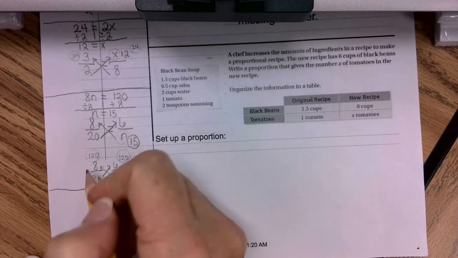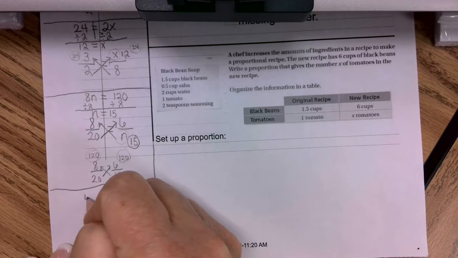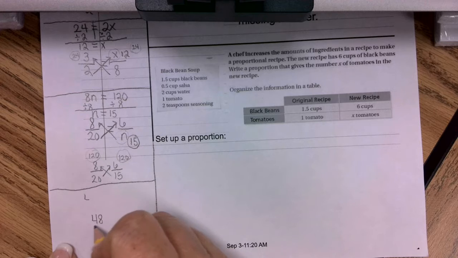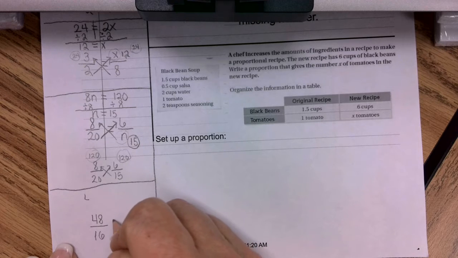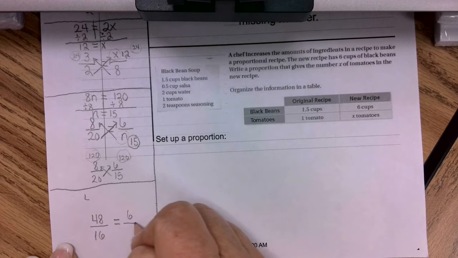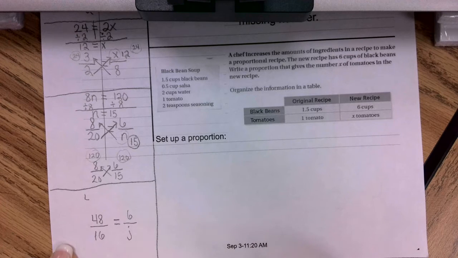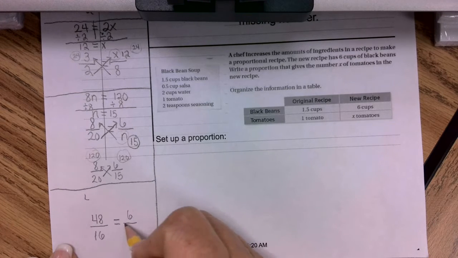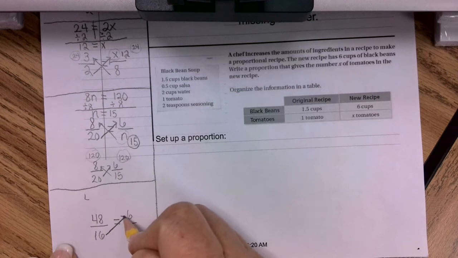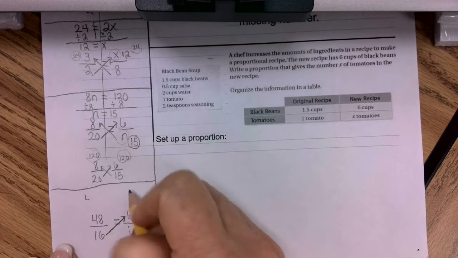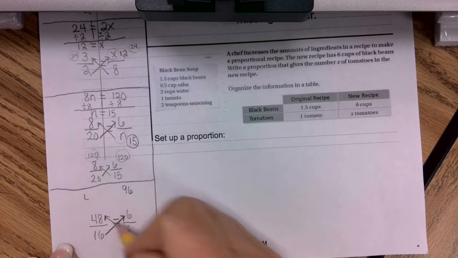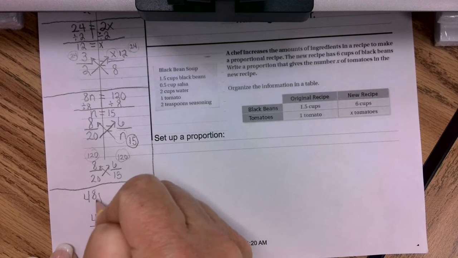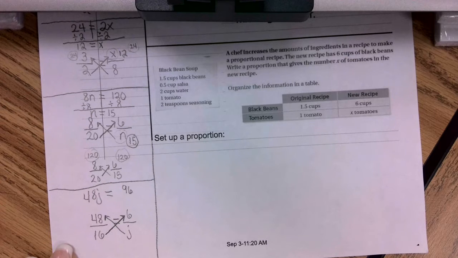So we've got 48. I'm going to write that down here a little further. 48 over 16 equals 6 over j. So you can cross multiply where you have 16 times 6, and that equals 96. And 48 times j is 48j. And those two things have to be equal. If they're a proportion, they have to be equal.